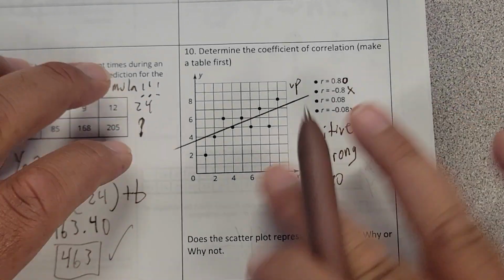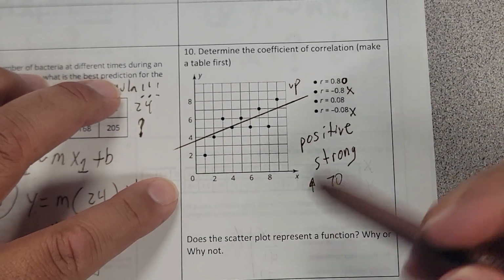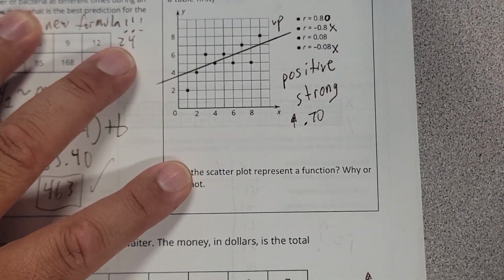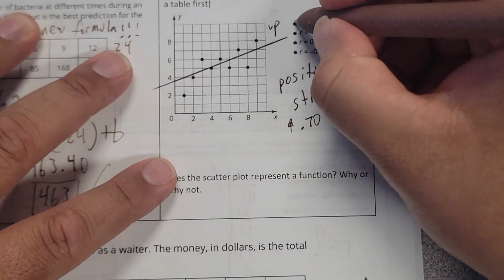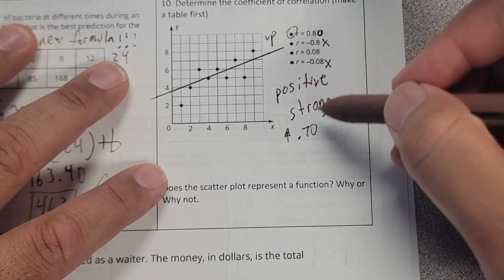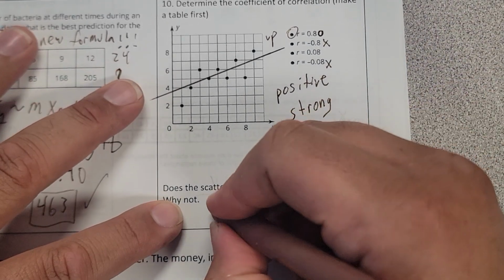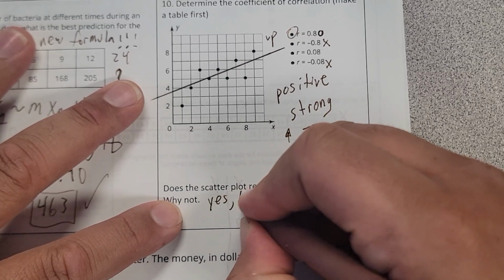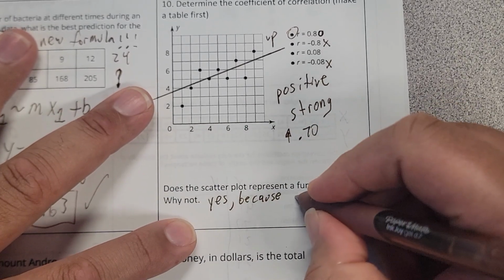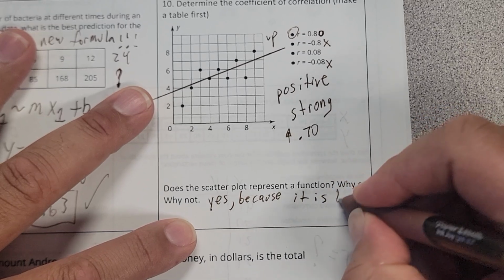Okay. Now, if we create this line, this becomes linear. So that means it is a function. So y'all have to type this down. You have to get your answer. All right. This is a strong positive. And yes, this is a function because it is linear.